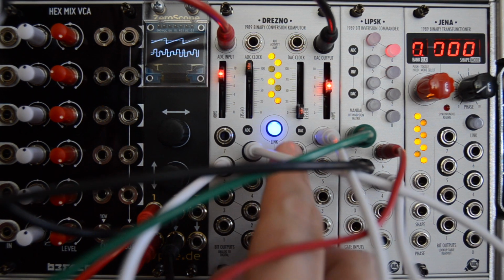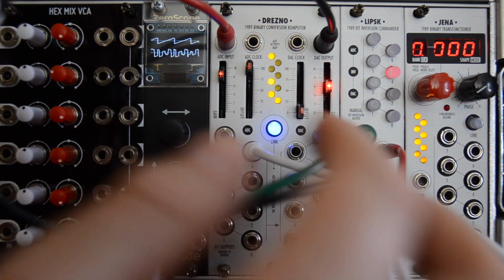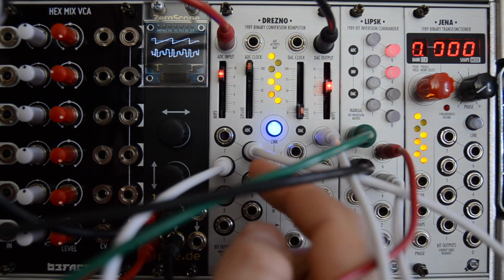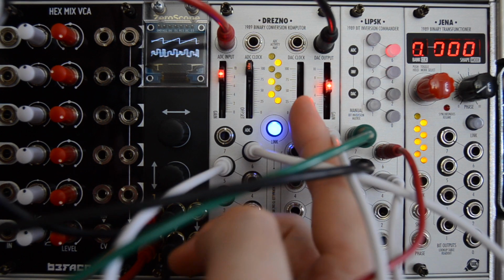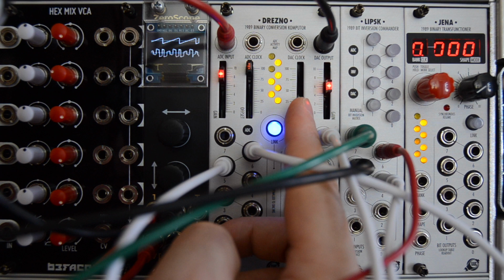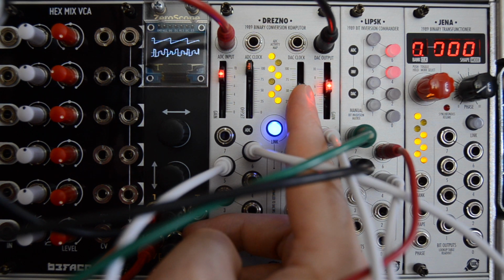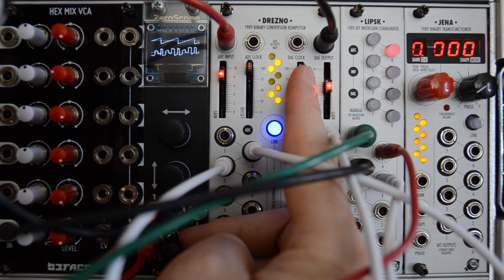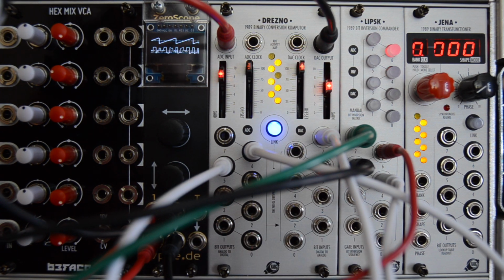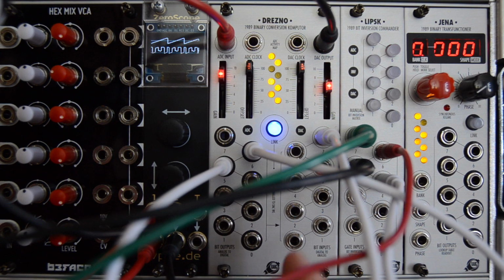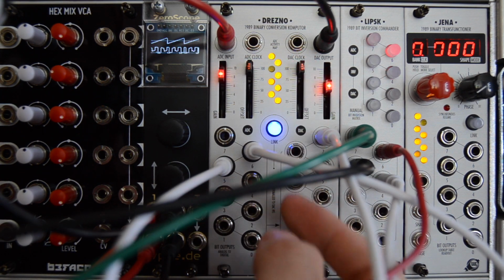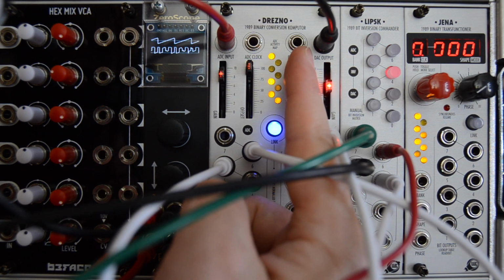Now I've been ignoring these sliders for the most part of these videos, but what you can do with these, when you watch the bottom trace on the scope, which is the output, you'll see that when I increase this slider, you actually offset the signal. Which could be something you really need in your patch. For example, when you're using this to open and close a VCA.